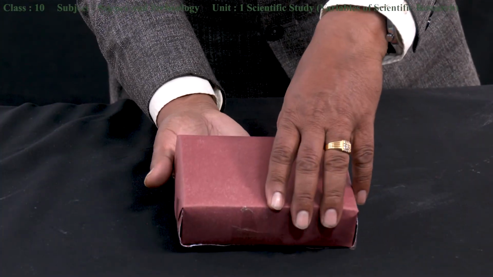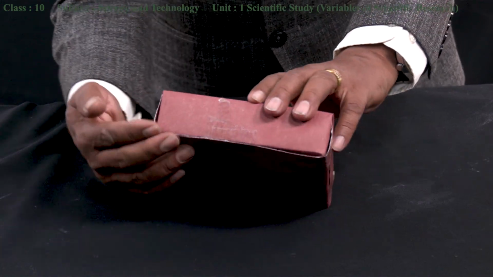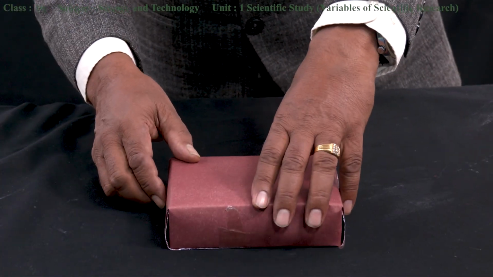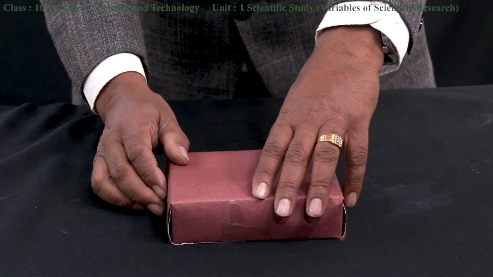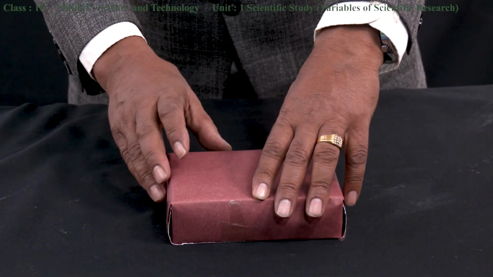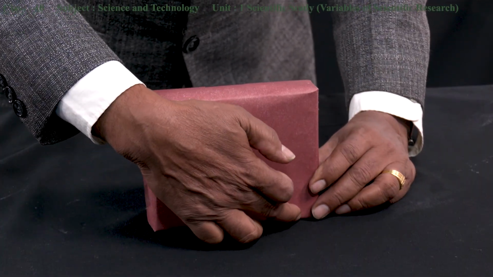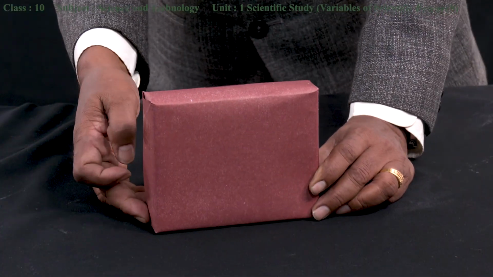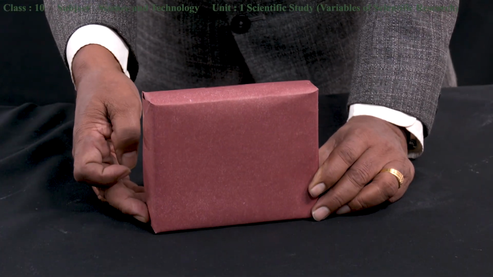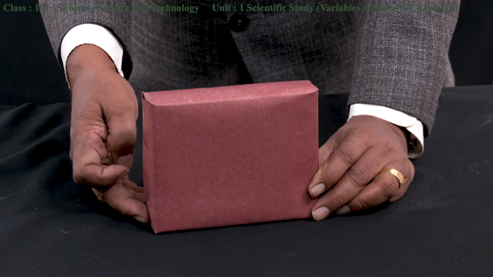And the surface area through which it exerts pressure is this, length into breadth, isn't it? And if the same is taken this way, now it exerts pressure length and height wise, isn't it?